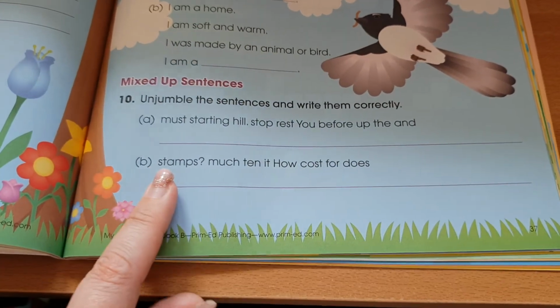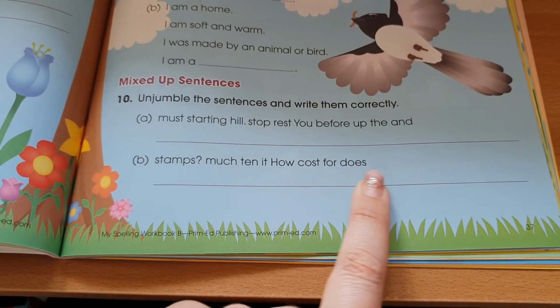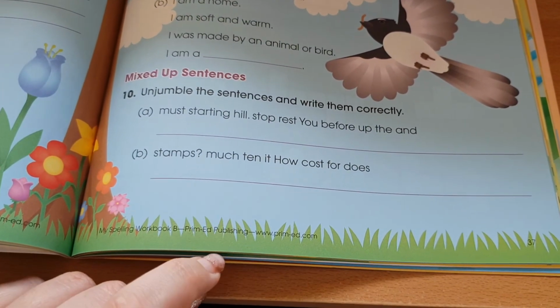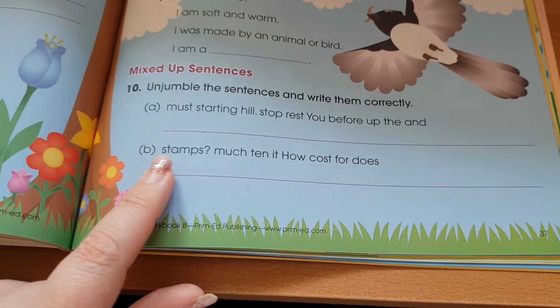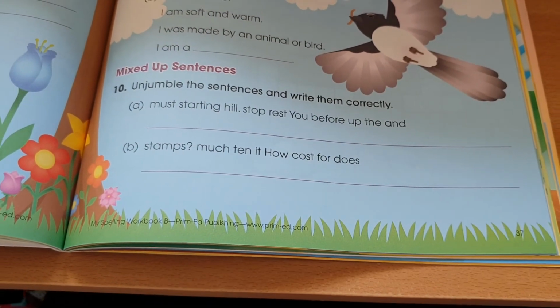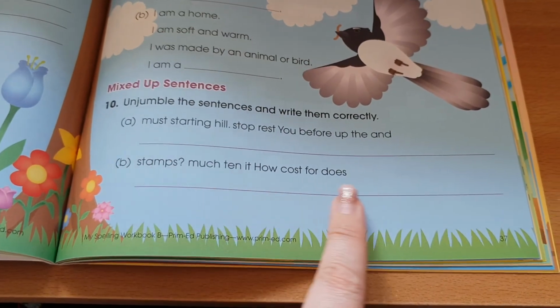Same idea here. Which word has the capital letter that'll go at the beginning of the sentence? Now this sentence does not have a full stop at the end, but it has got punctuation just after the word that will go at the end. See if you can find out the order.